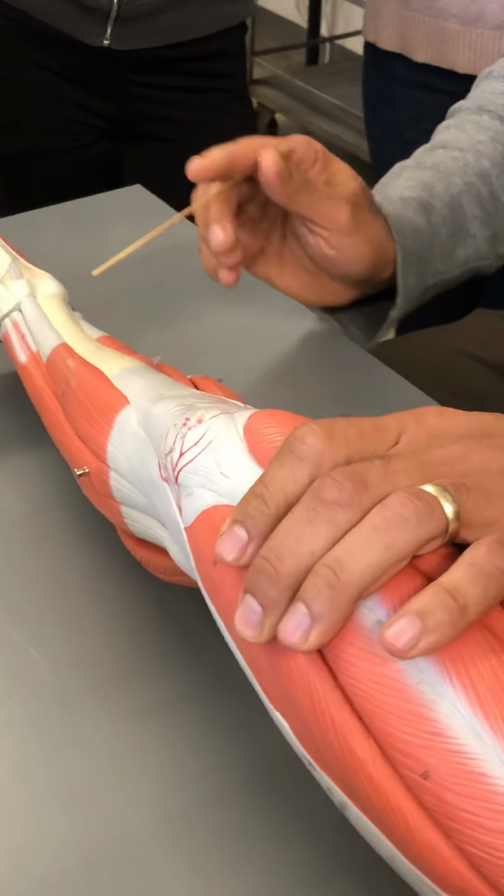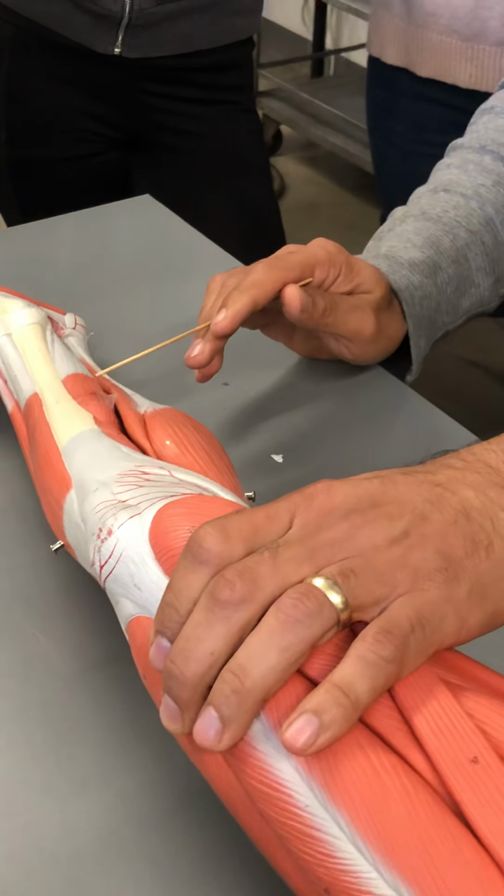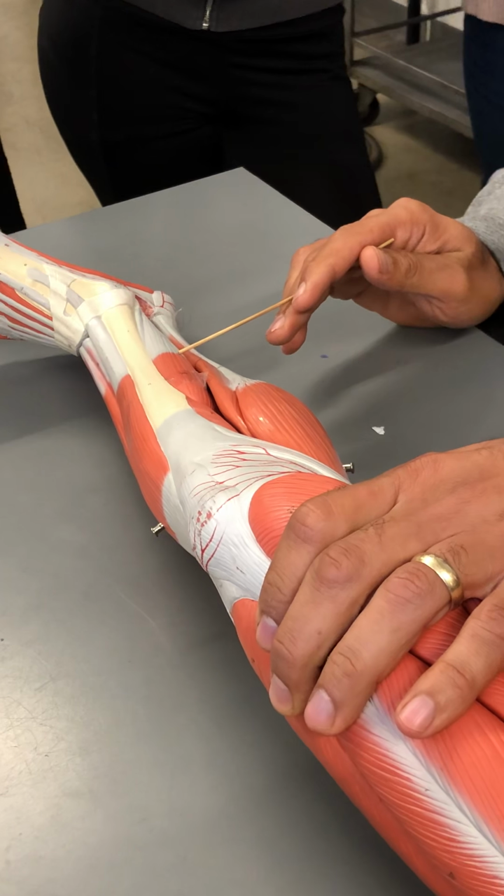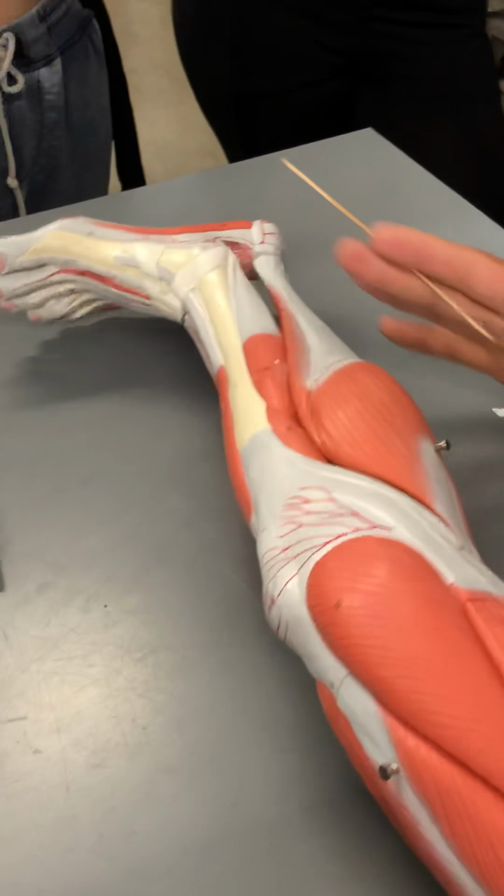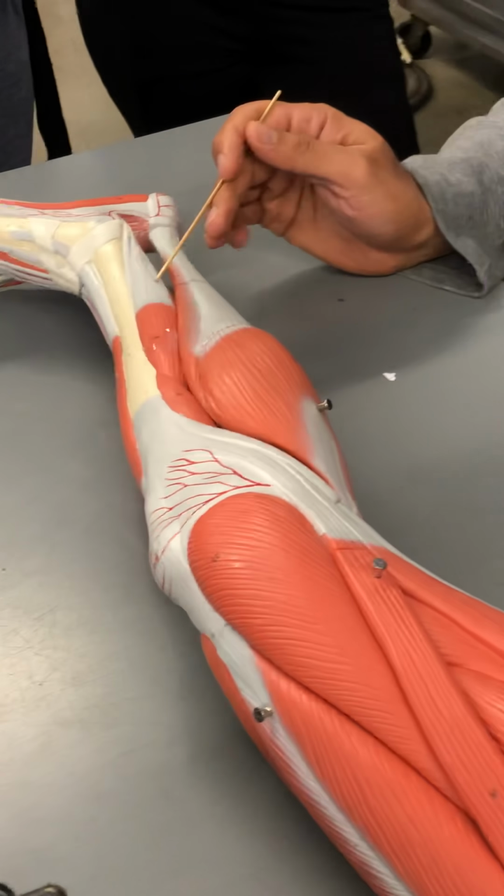This one also is not on your list, so don't worry about it, but this one is flexor digitorum longus. So it tells you that these are flexors. That's it for the legs, guys.